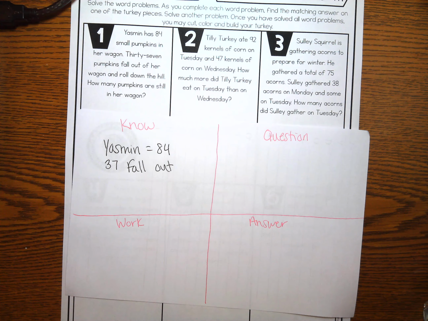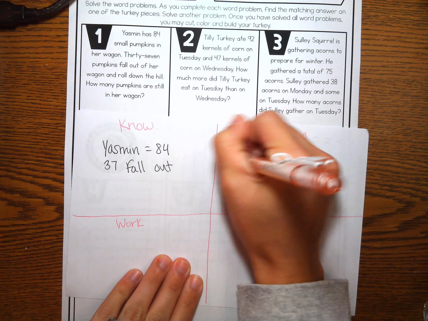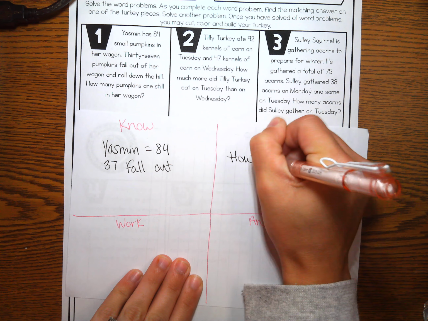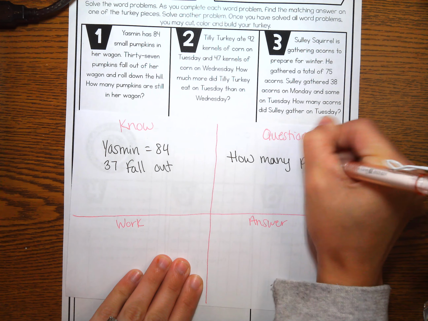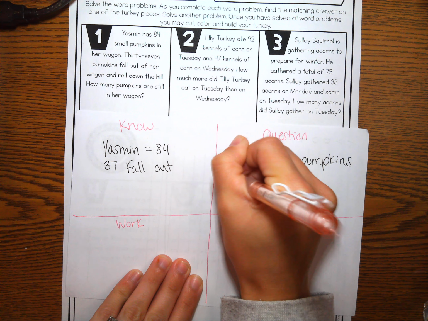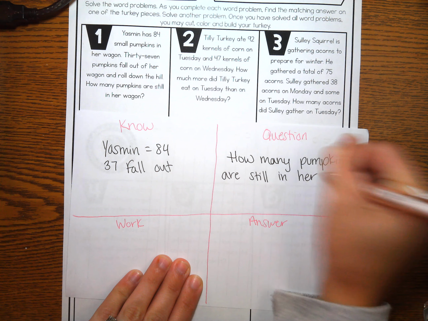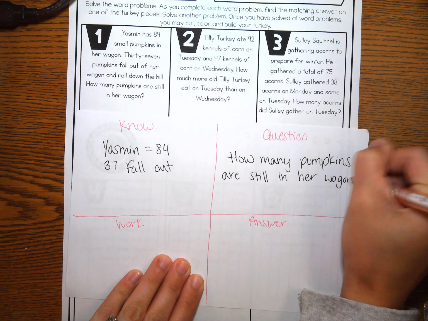And I know my question. So my question here would be, how many pumpkins are still in her wagon?